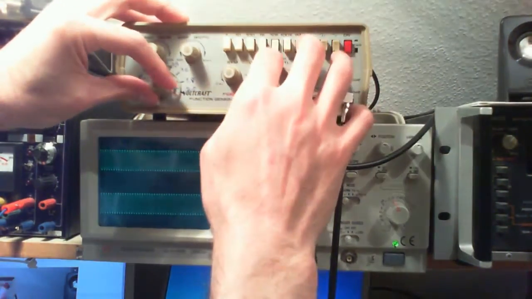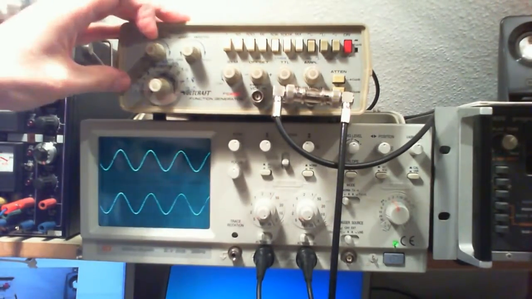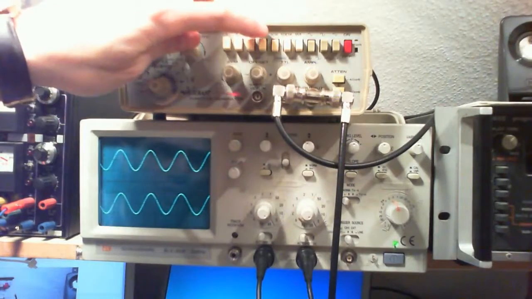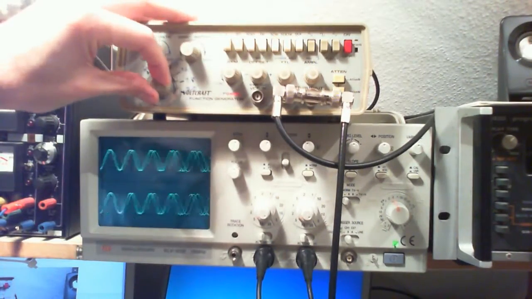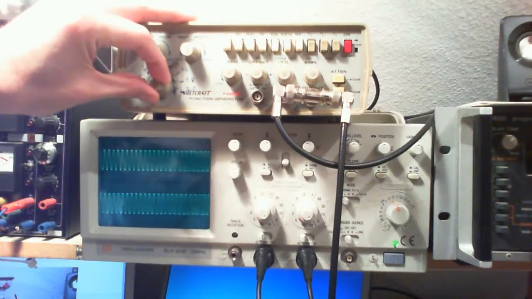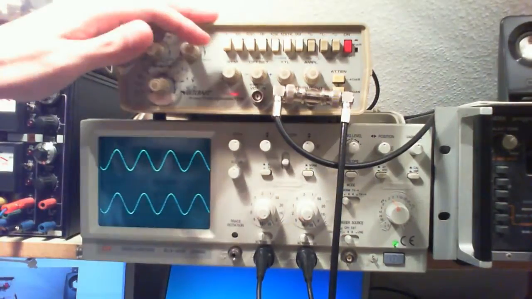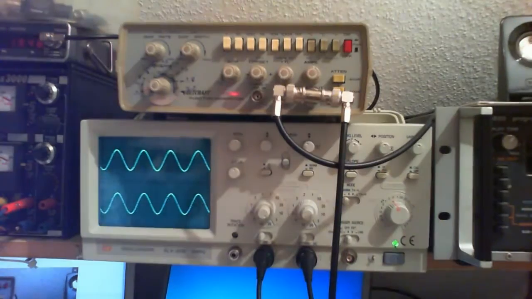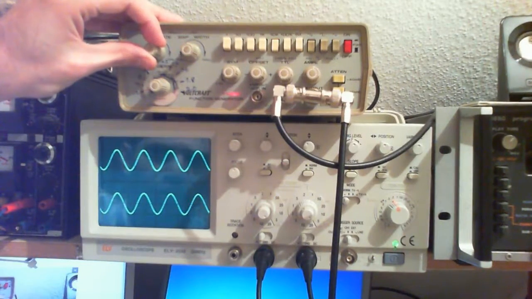So okay, now I'm at 0.2 times 10k, which is equal to 2 kilohertz or so. Not much change, although my input is kind of changing.